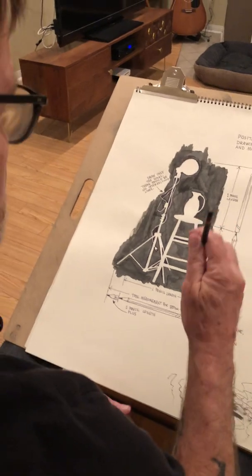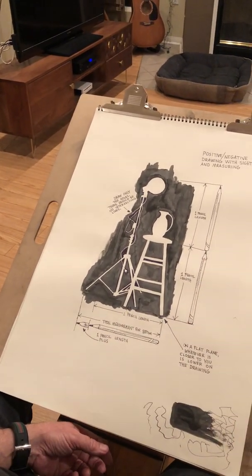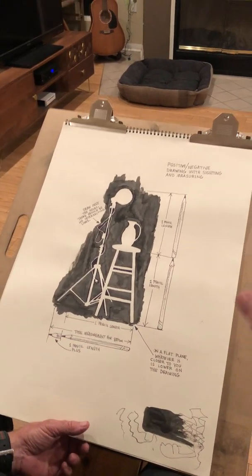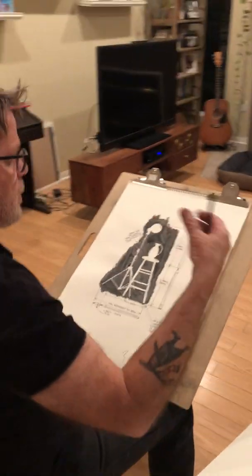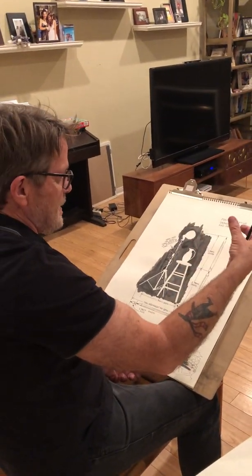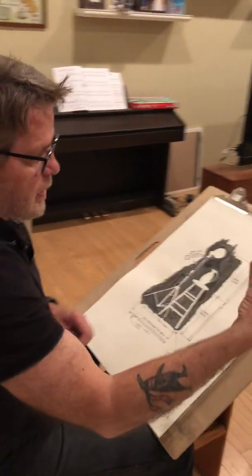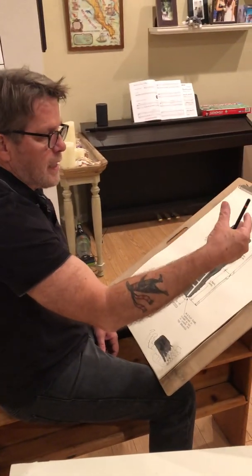By the way, this kind of measuring I call measuring verbatim, which means we're drawing it the size we're actually seeing it. Once you understand how to do that, you could divide or multiply or whatever you wanted.